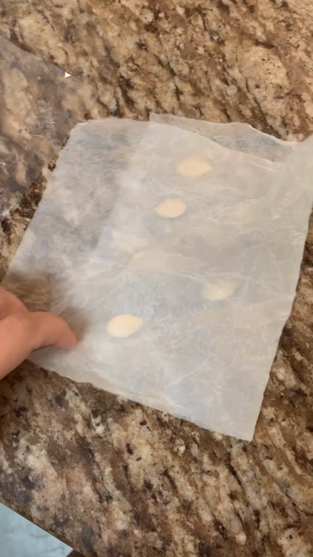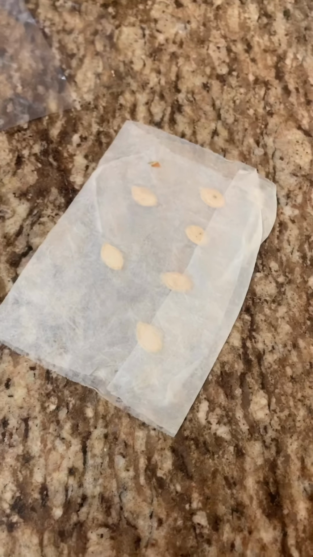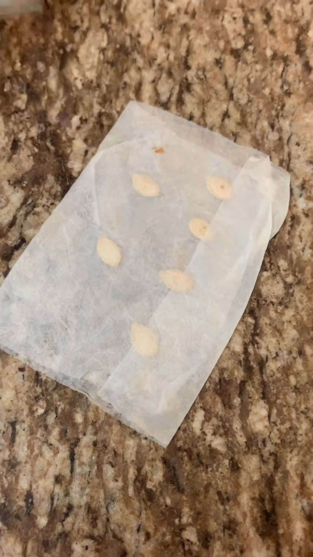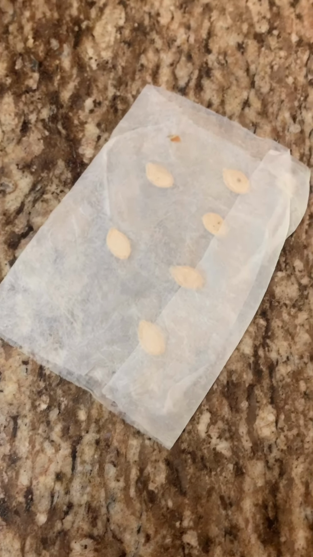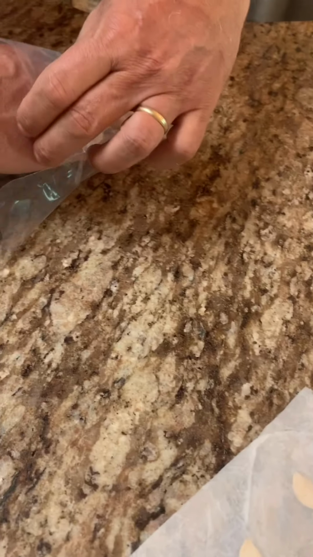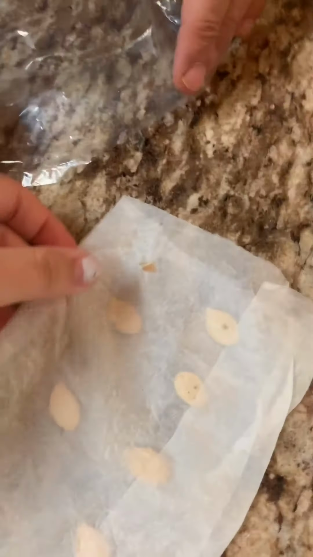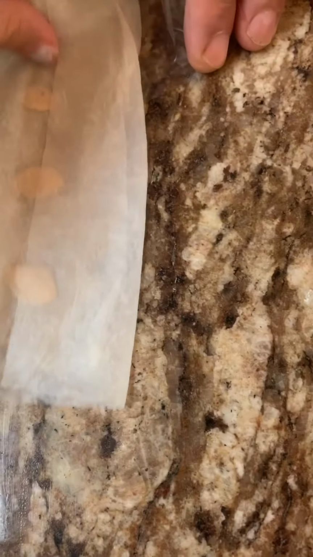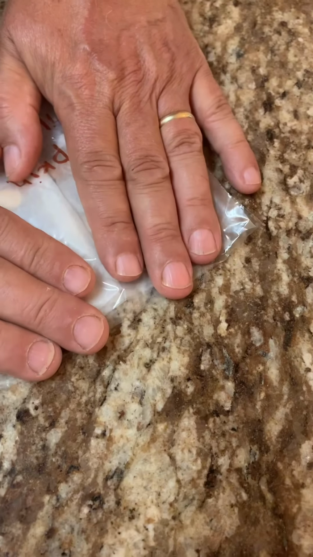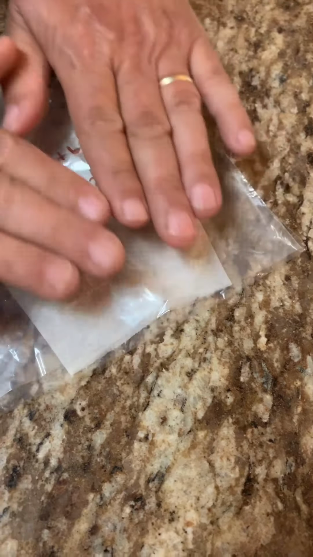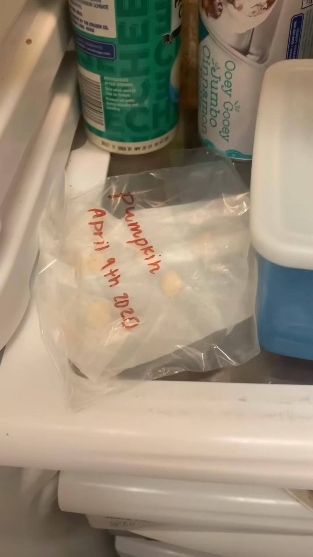And then we're going to fold the paper towel over and lay it out like that. And then you're going to take the moist paper towel with the seeds that you just laid in there and slide it into your baggie that you have already prepared. Try to lay it flat. Then seal the baggie and try to get a little bit of the air out. Now we're going to place the baggie in the refrigerator where it won't be messed with, like so.